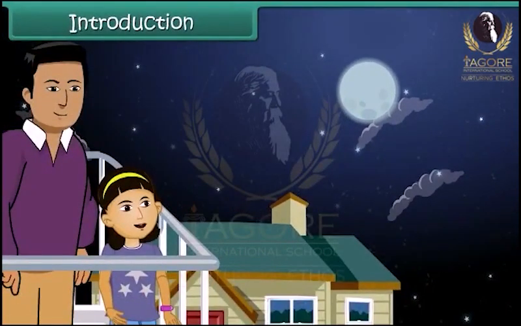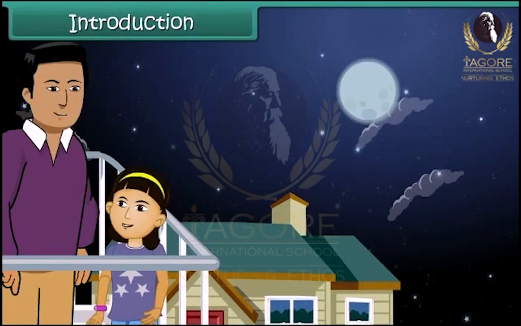Watching moon is a fun thing to do. I have one question, Papa. May I ask you? Sure, my dear. Why are we able to see moon from Earth and not other planets? Good question, Ria. Actually, moon is very close to the Earth, whereas other planets are very far in the space.